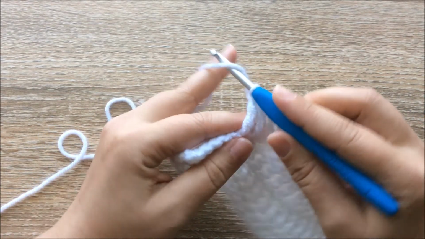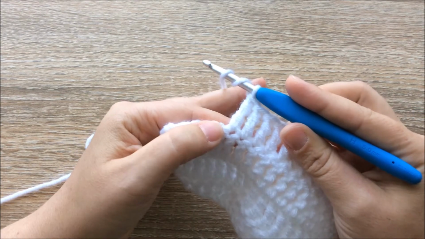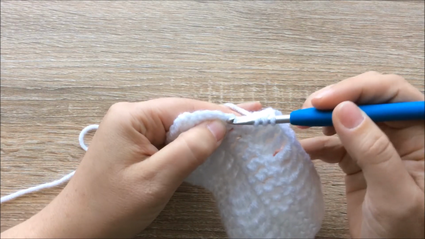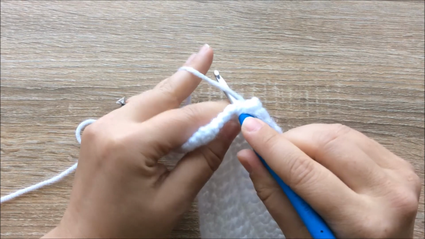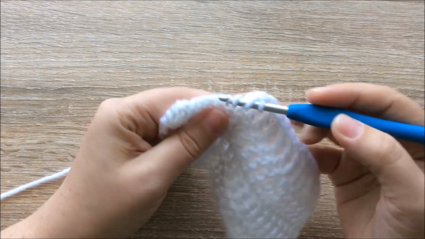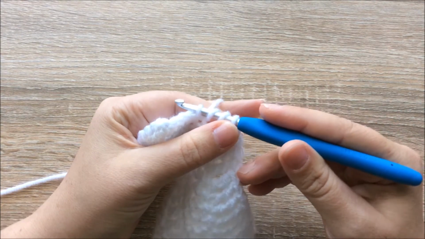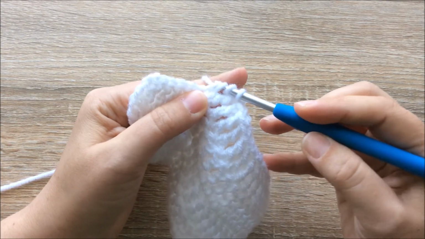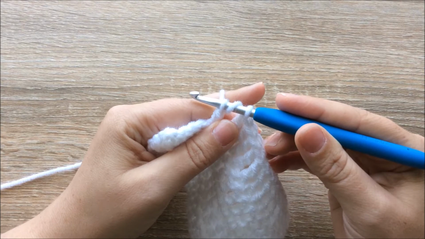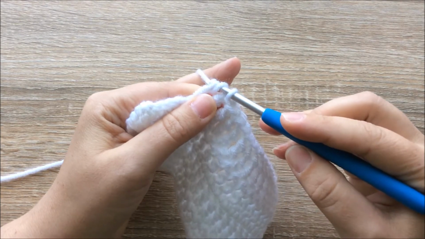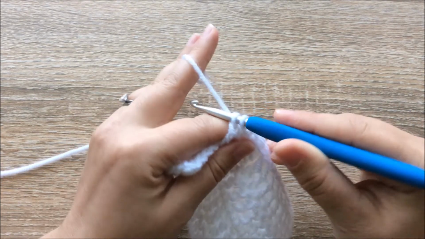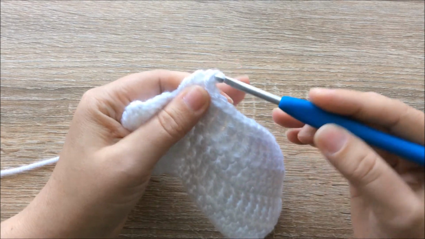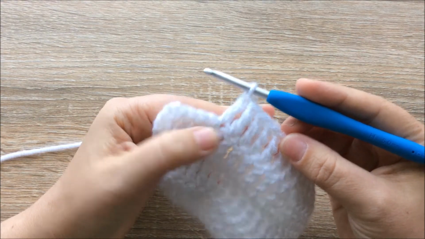Again, yarn goes over our hook twice. We go into our next stitch, yarn over our hook again, bring it back through our work, 4 loops on our hook. Yarn over again, bring it through our first 2 loops, yarn over through our next 2 loops, and yarn over and bring that through our last 2 loops.